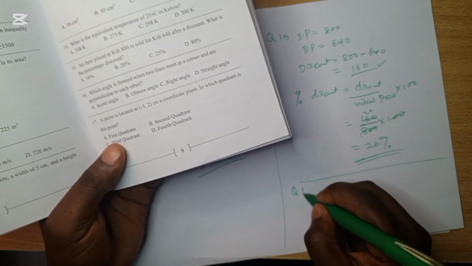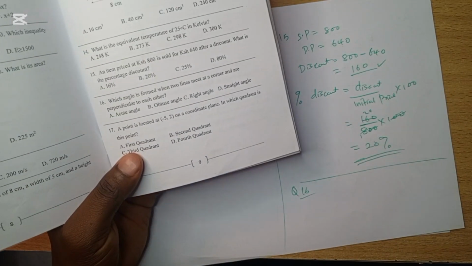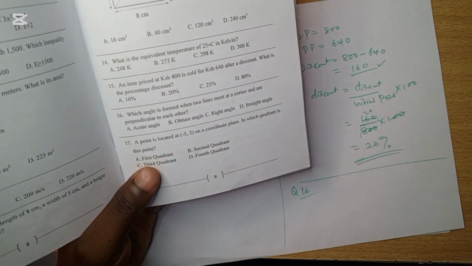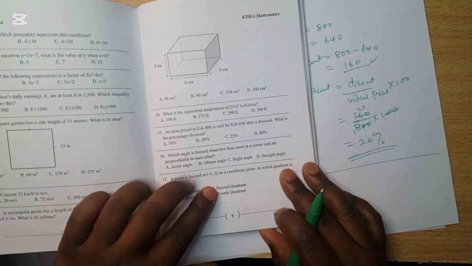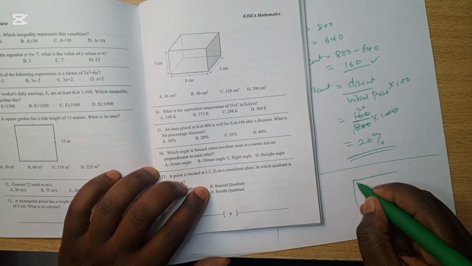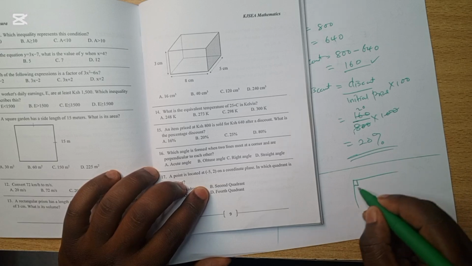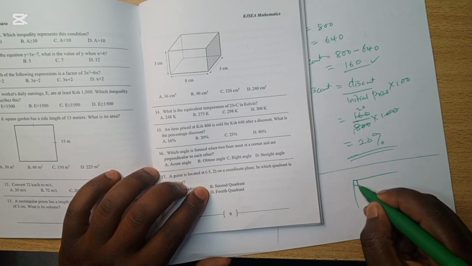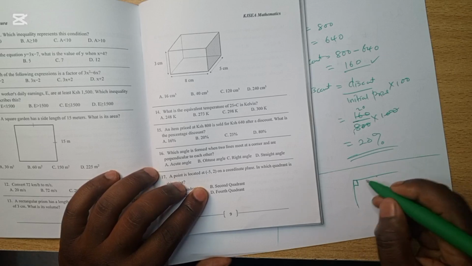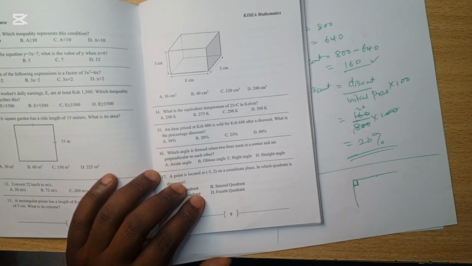You have question 16. Question 16 asks, which angle is formed when two lines meet at a corner and are perpendicular to each other? So two lines have met at a certain corner and are perpendicular. Perpendicular means the angle between this line and this is 90 degrees.